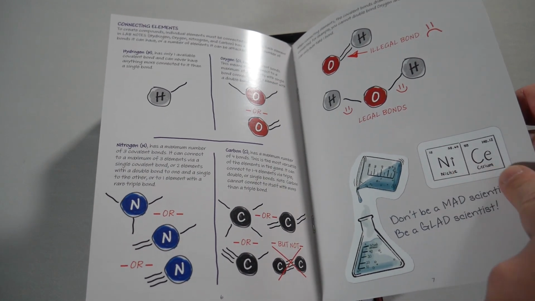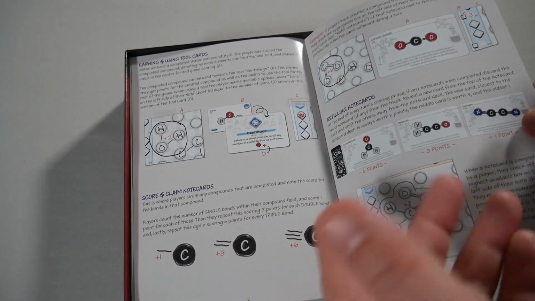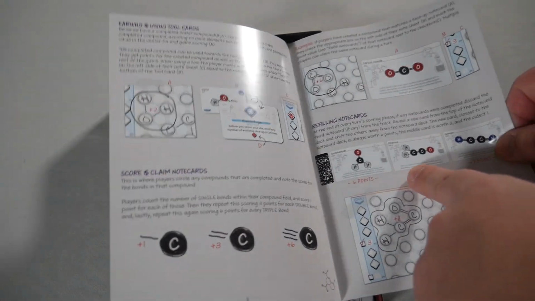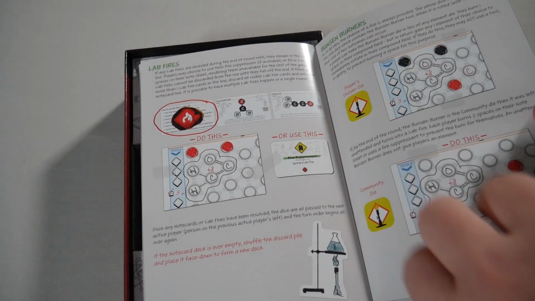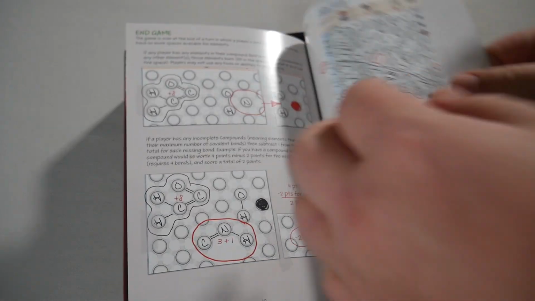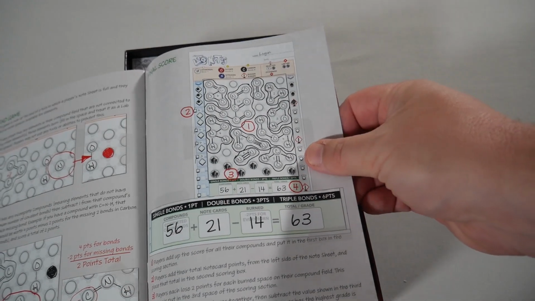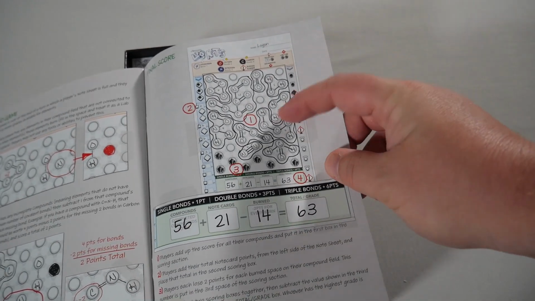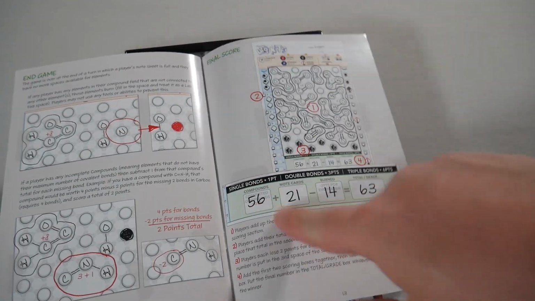Nickel, cerium, nice. Legal, illegal. Earning and using tool cards, score and claim note cards, refilling note cards. Lab fires! Do this or use this. This is covering the Bunsen burners. Here's the end game. And look at that craziness that an end sheet will look like because you play until someone fills up their sheet. So obviously it wasn't this person as they have a few spots open. But someone triggered it and then they show you how to score. That's how to score. And then the back.